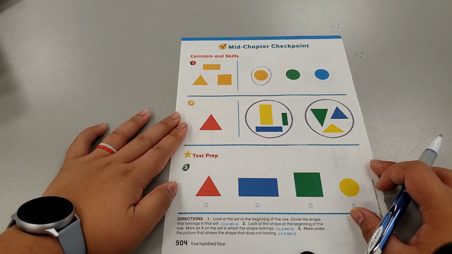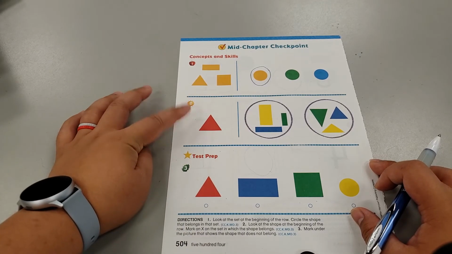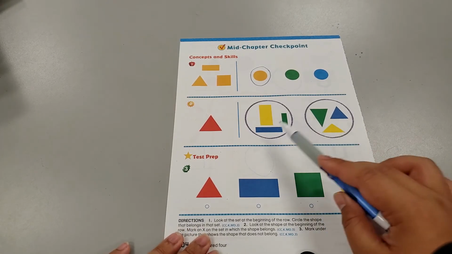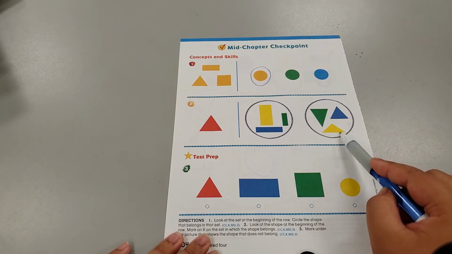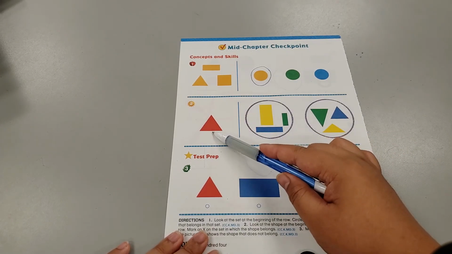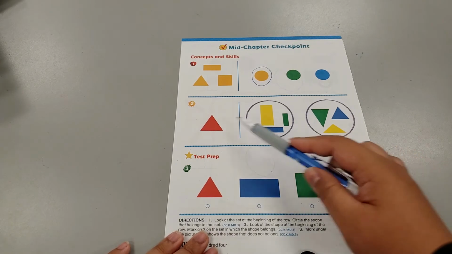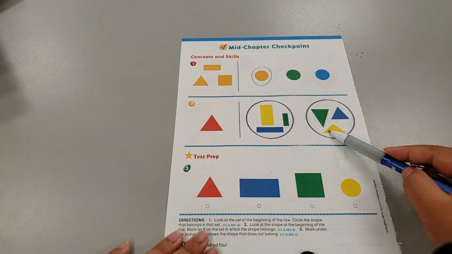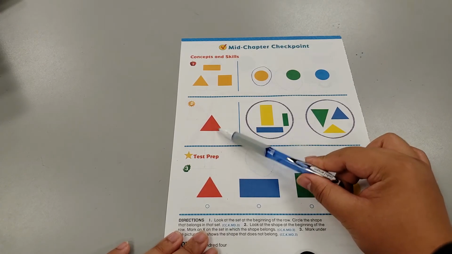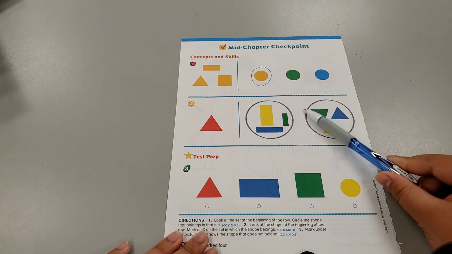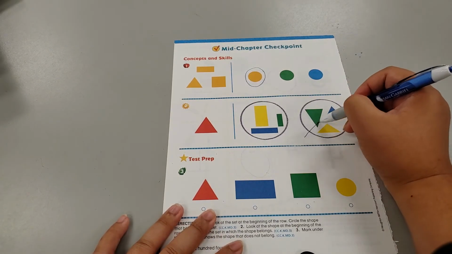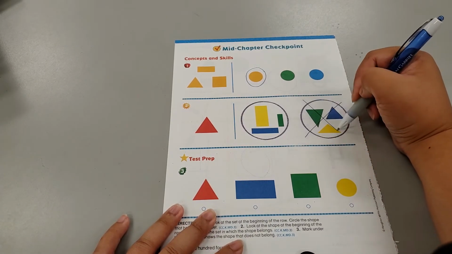Number 2, look at the shape at the beginning of the row. Which set does it belong in? And we are going to mark an X. X marks the spot. Should this shape be in this set, or should this shape be in this set? Mrs. Gorospe's eyes show her that this shape looks the same as these shapes. 3 sides and 3 vertices. X marks the spot on our triangle set.